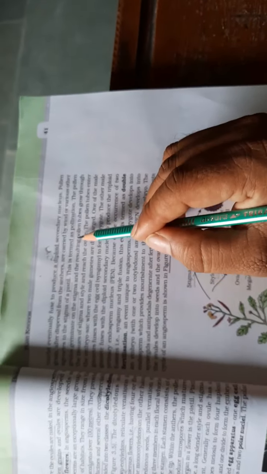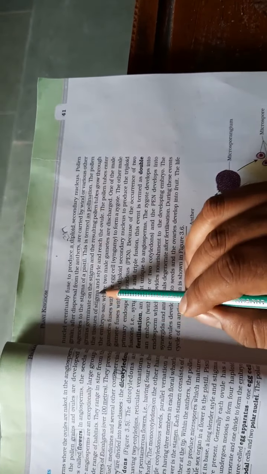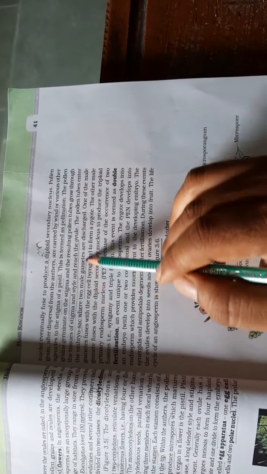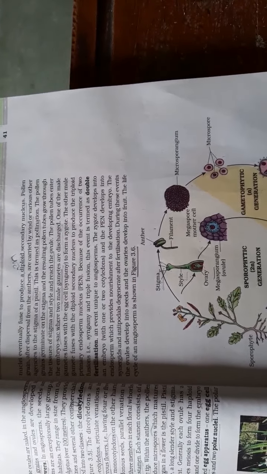The female part is the ovule, and the resulting pollen tubes grow through the tissue of the stigma and style to reach the ovule. The pollen tube enters the embryo sac where two male gametes are discharged.